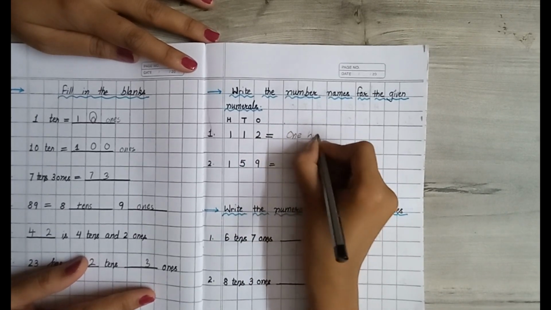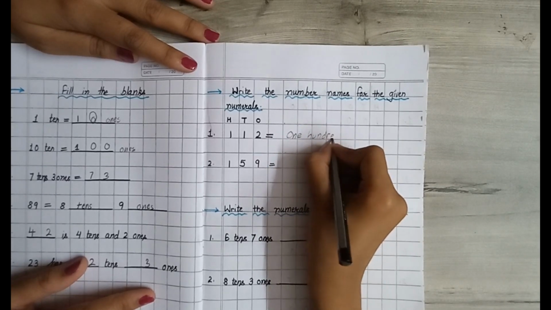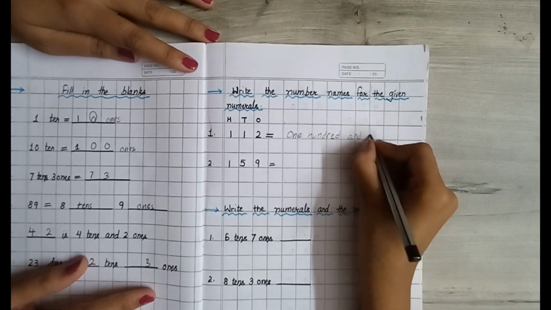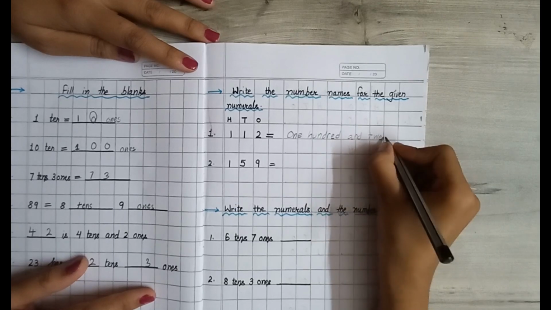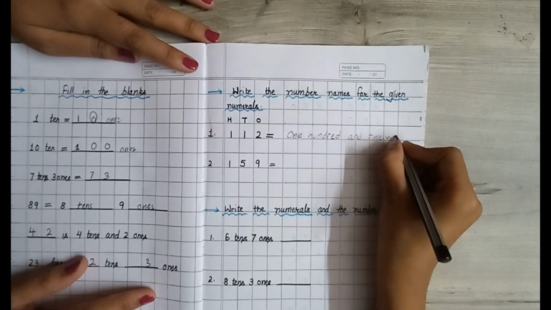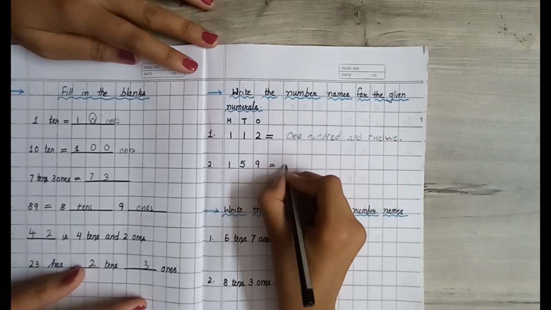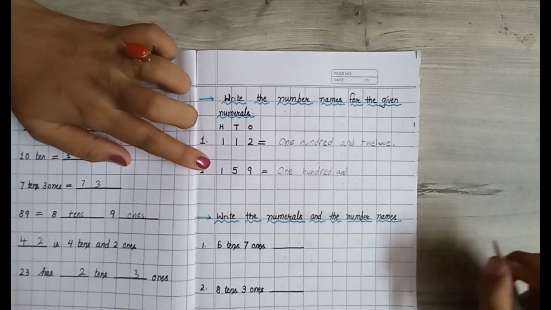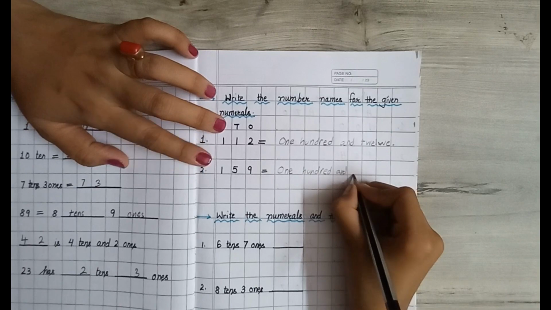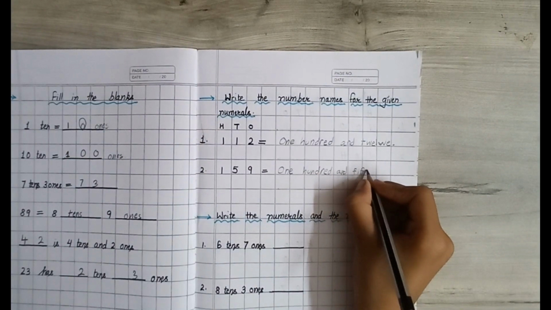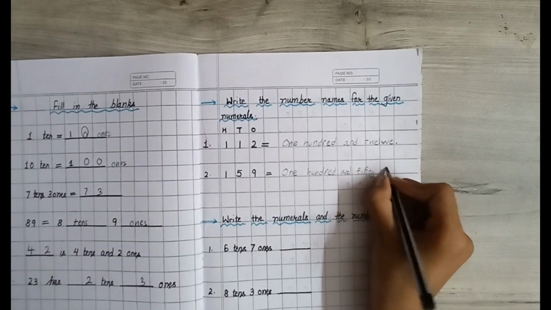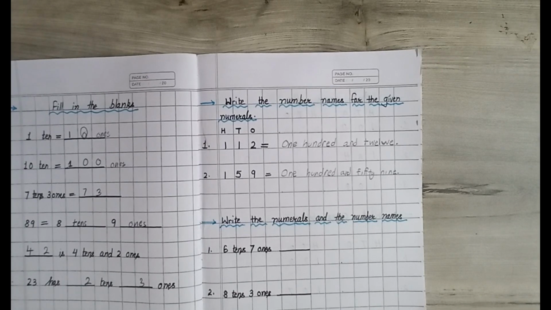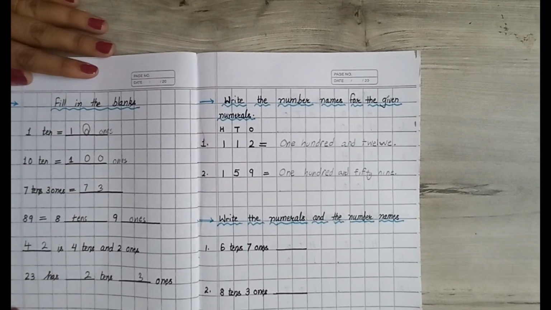112. Next is 159. 159. Okay. Next is write the numeral and the number names. Write the numerals and the number names.